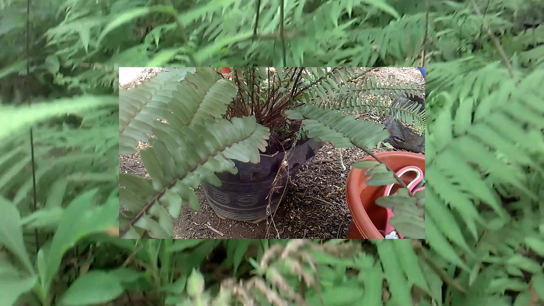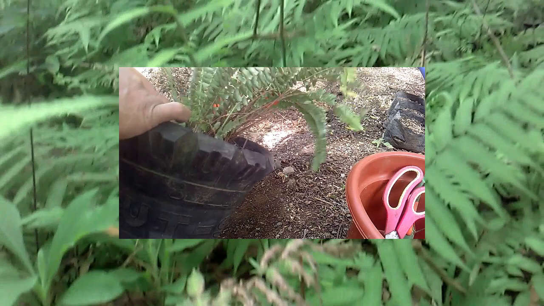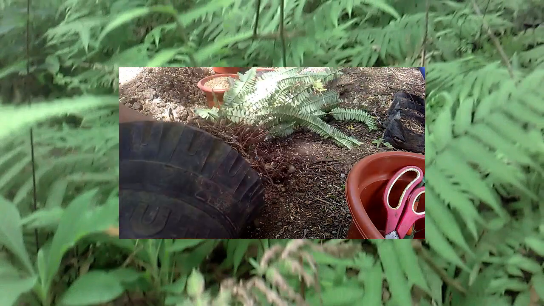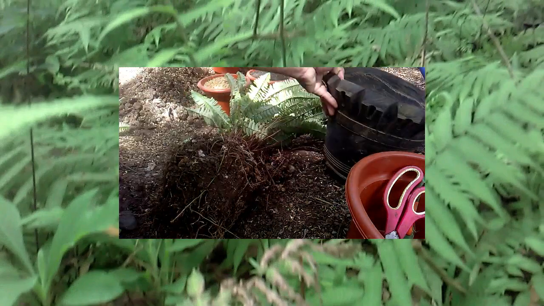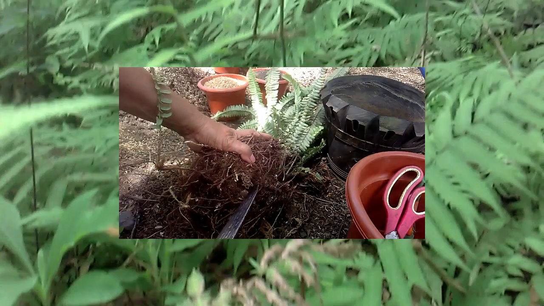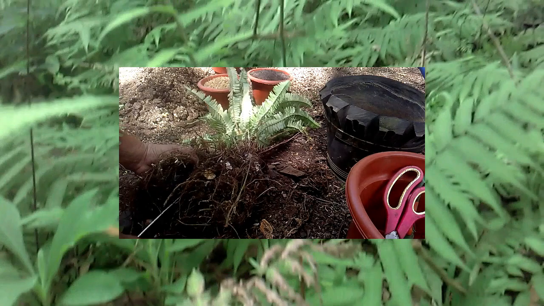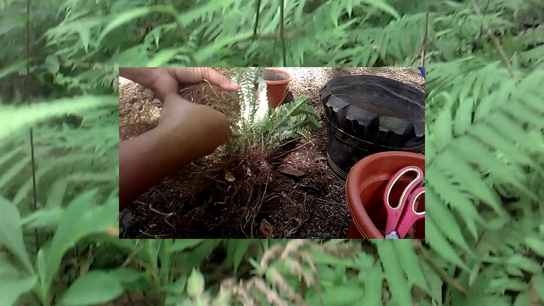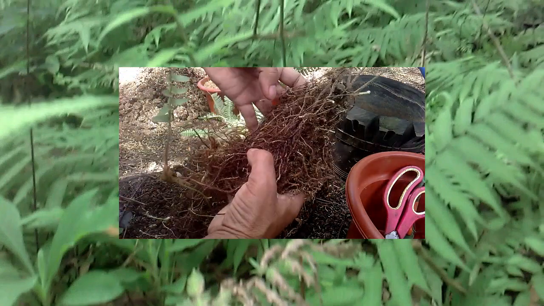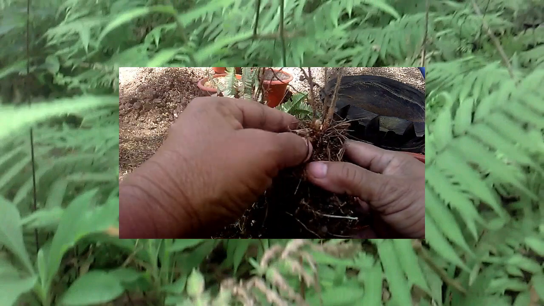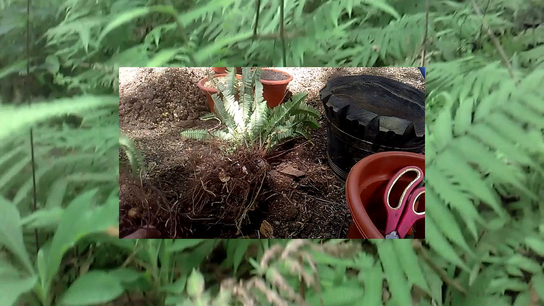Propagating by fern division: when the fern fronds begin to get crowded in the pot, it is time to divide them. Dig up the entire clump and cut it.